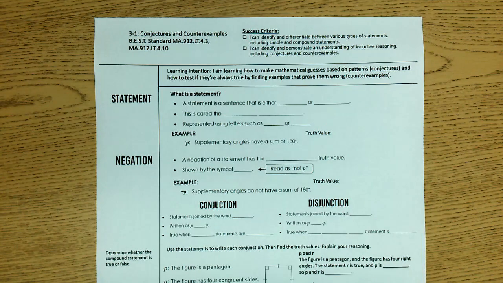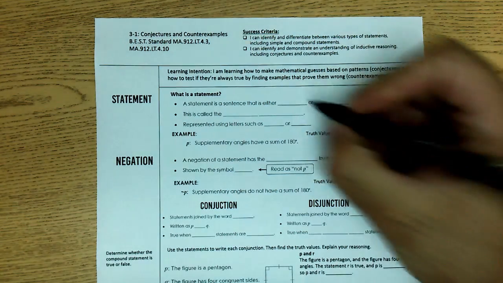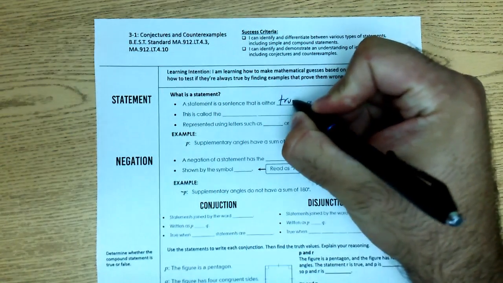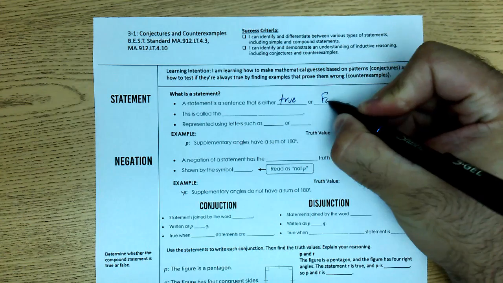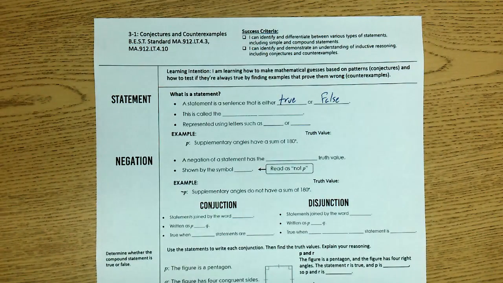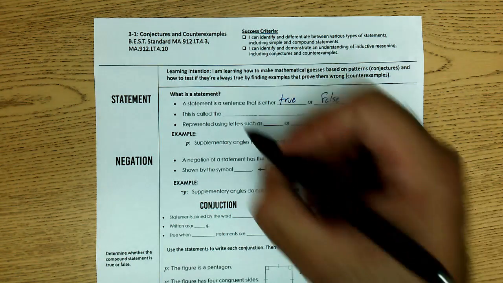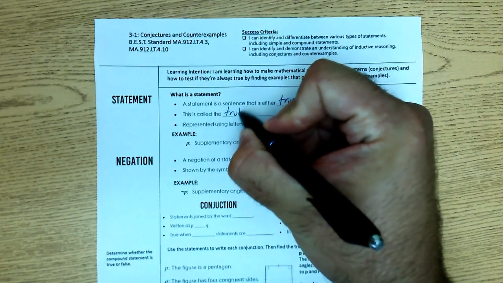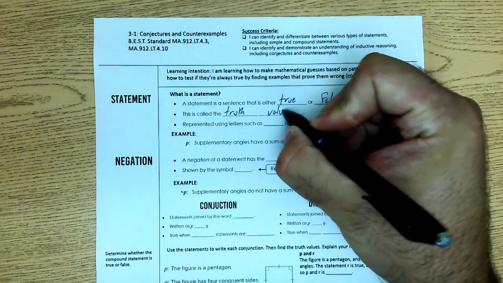We're going to start out like we normally do in new chapters, with some vocab. What is a statement? A statement is a sentence that is either true or false. This value, whether it's true or false, is called the truth value.